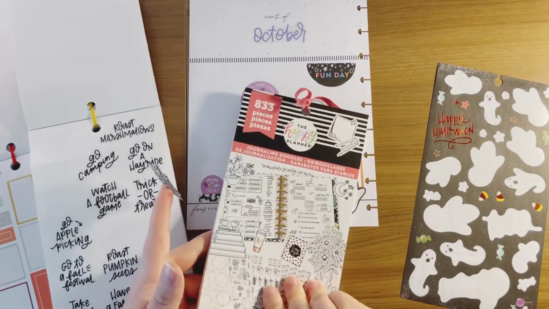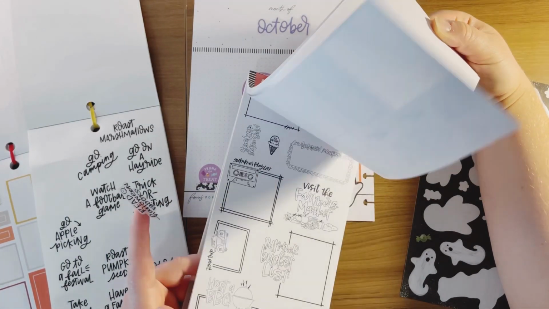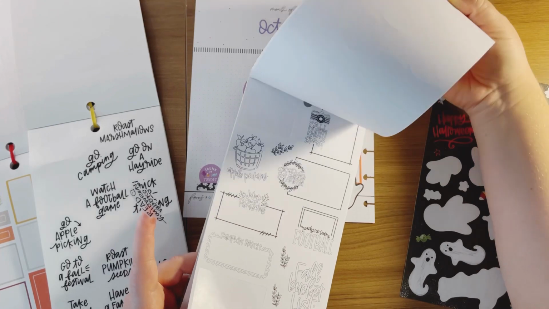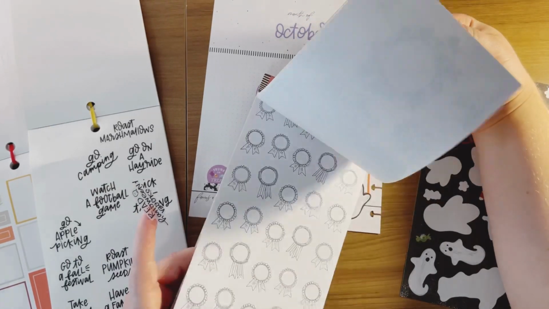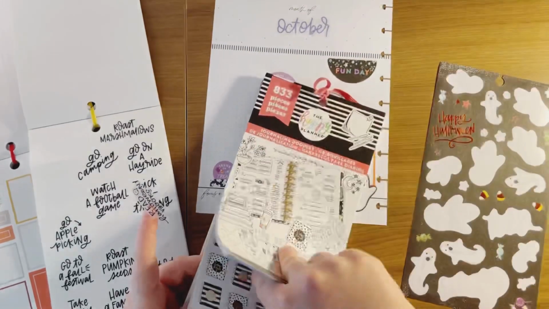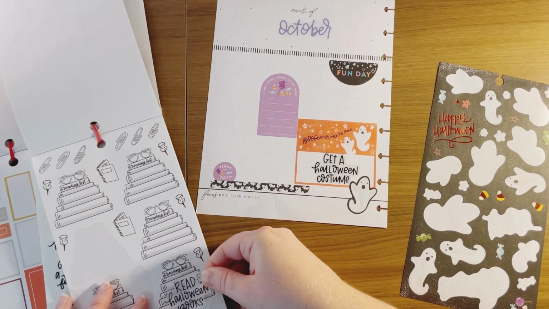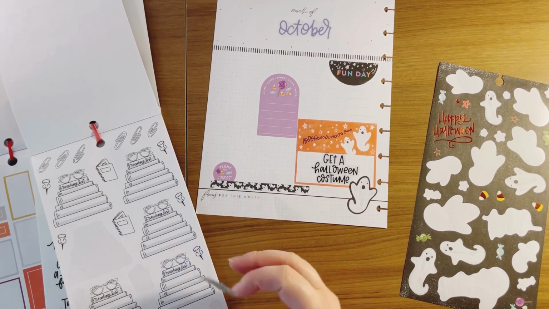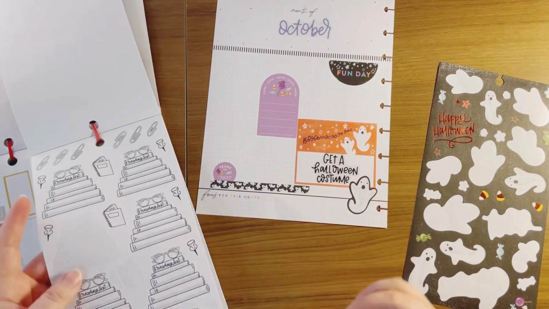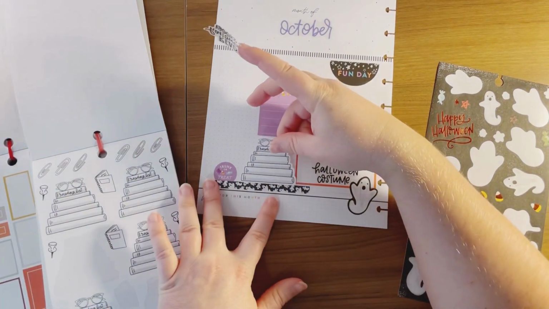Is it Journaling Doodles? There's some books. Yes, so right here. I don't know, should I do it? I feel like I want to.